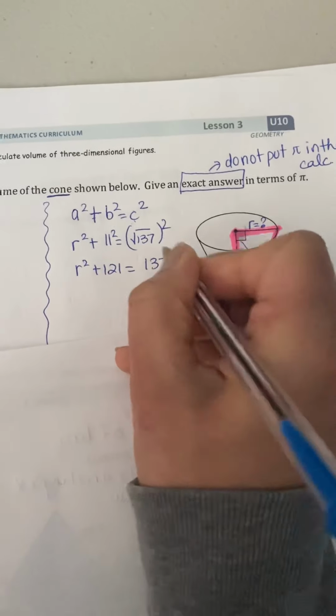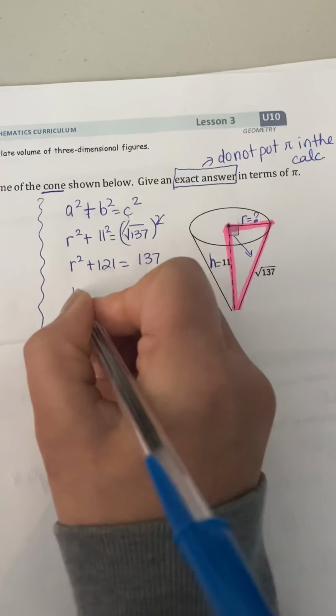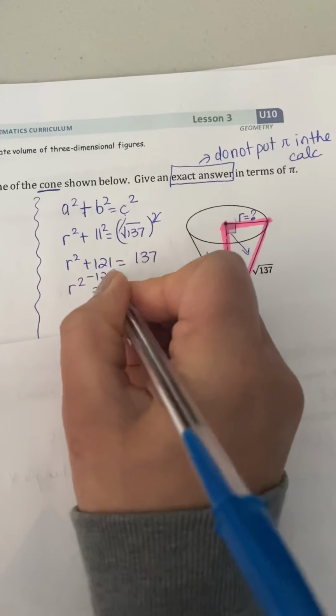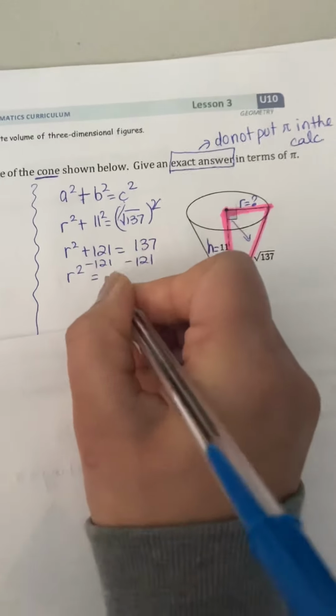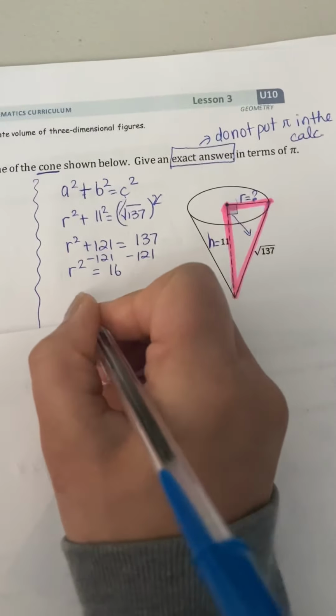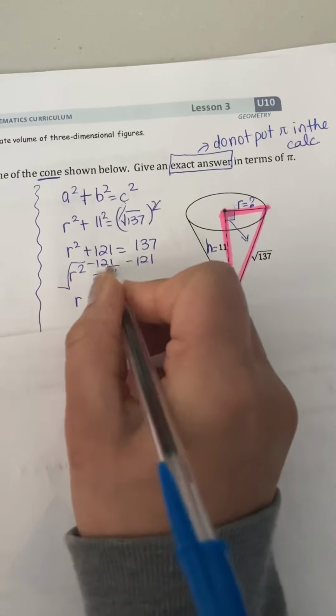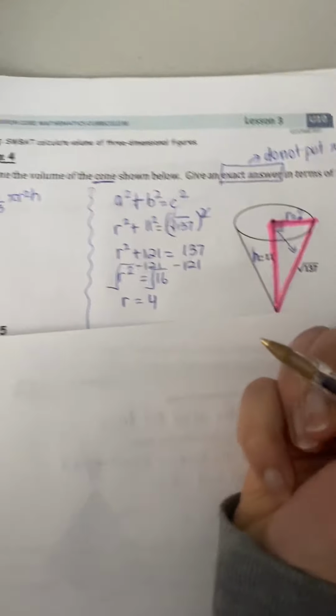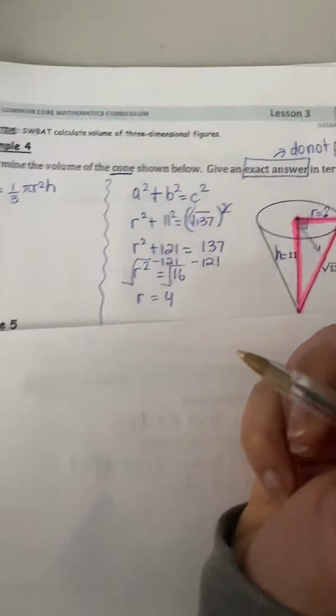The square and the square root cancel out, right? R squared equals, subtract 121 on both sides, you get 16. So r would be what? Take the square root, it's 4. The radius is 4. So that was pretty simple, right? We've all done this for quite some time.